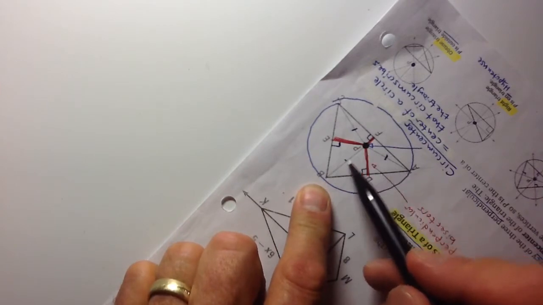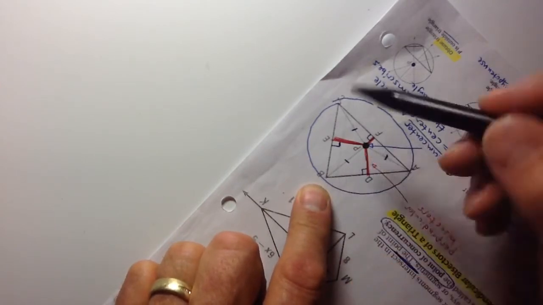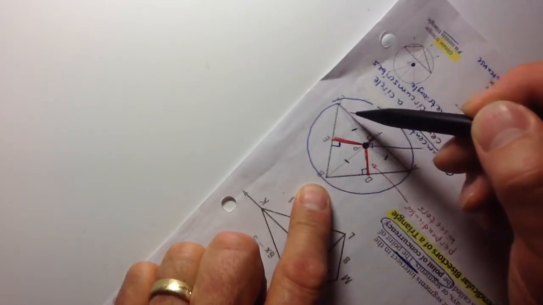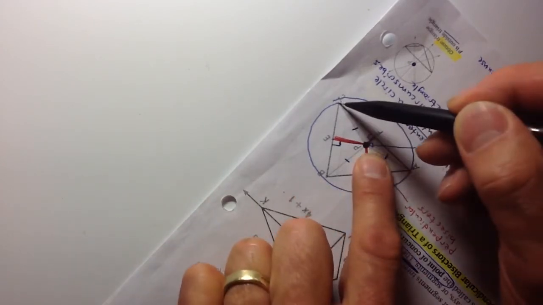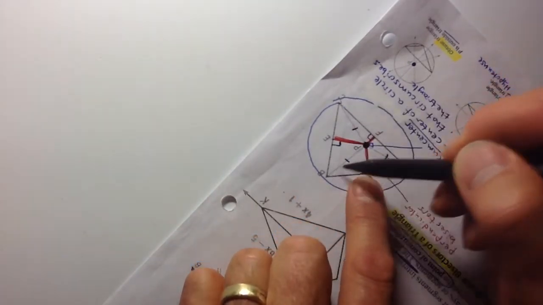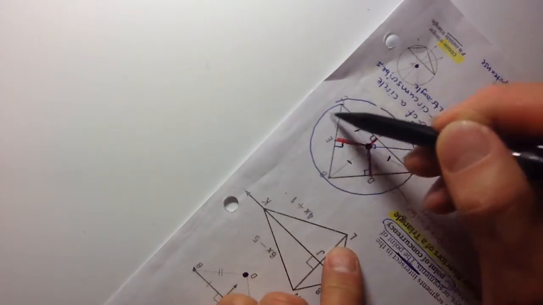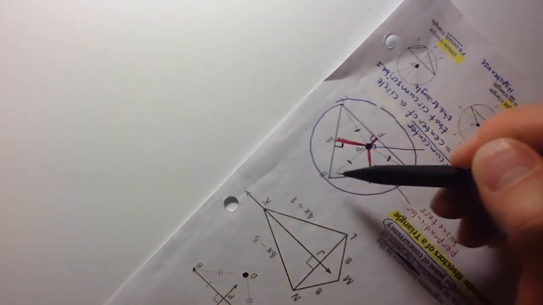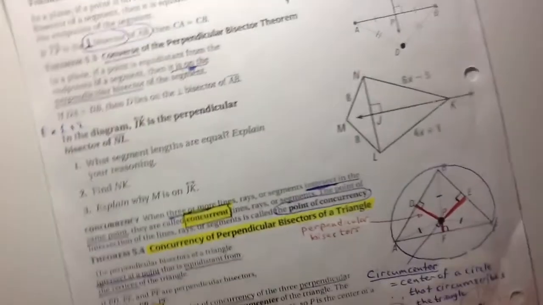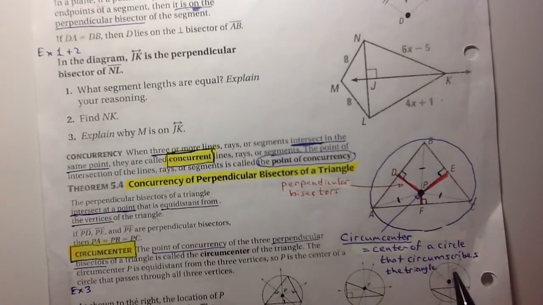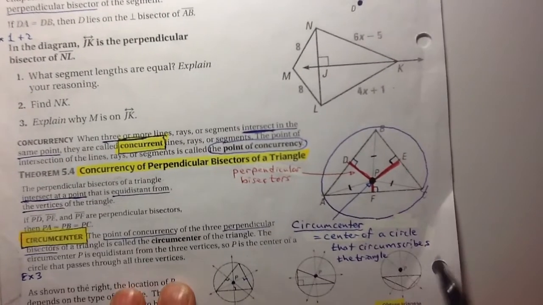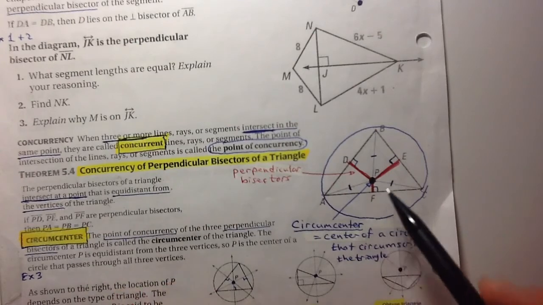So these two segments are congruent to each other. And then same thing over here. So these are radii. We can think of them as radii of a circle that circumscribes. Circumscribes means to go around. If you were to circumscribe the globe, you would go around the globe.